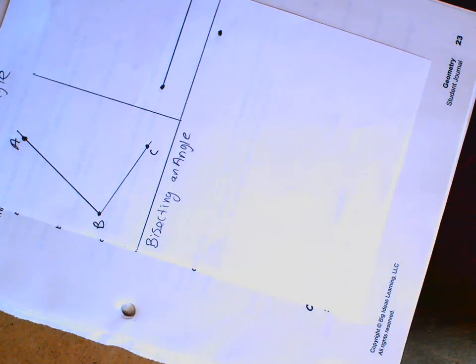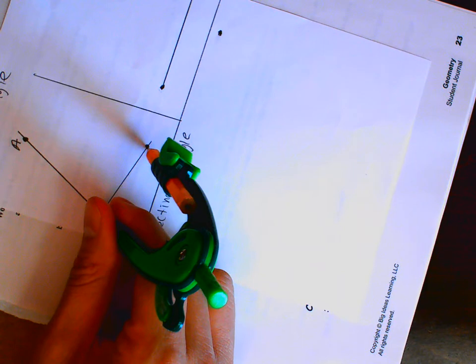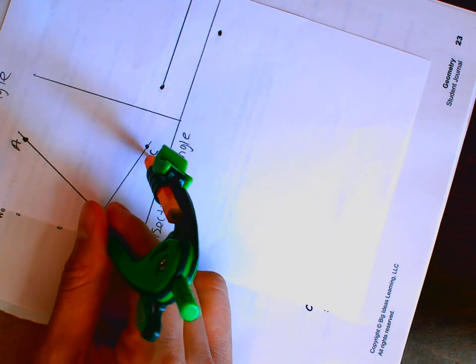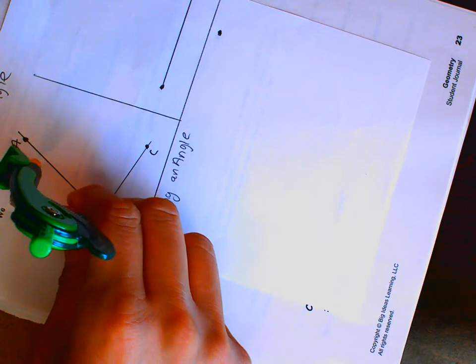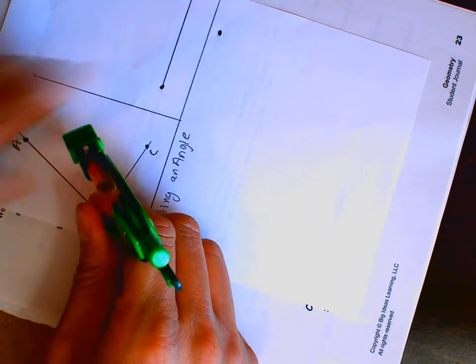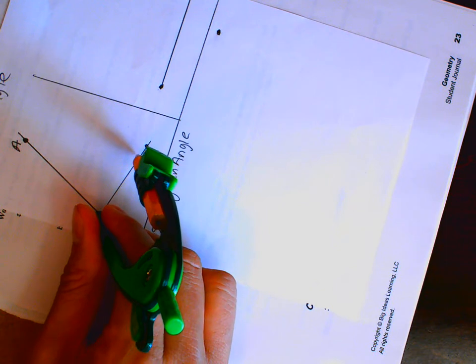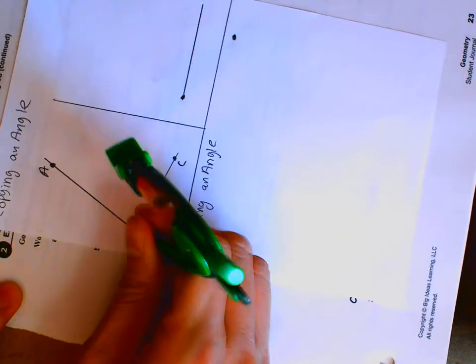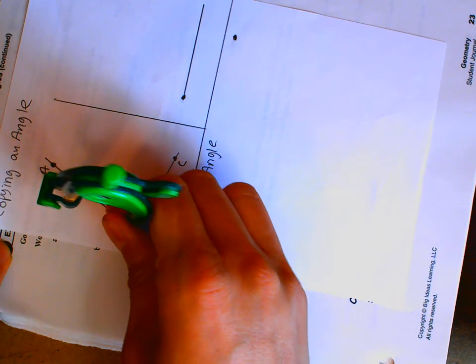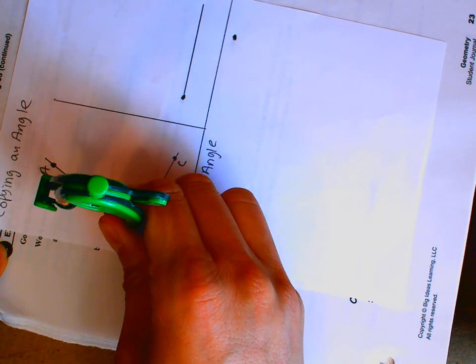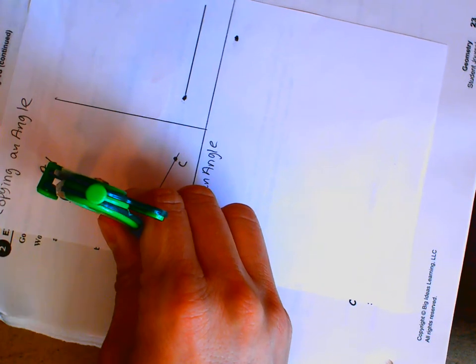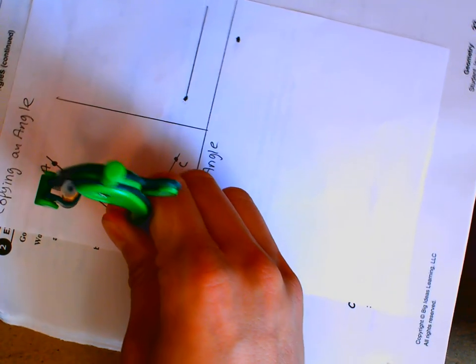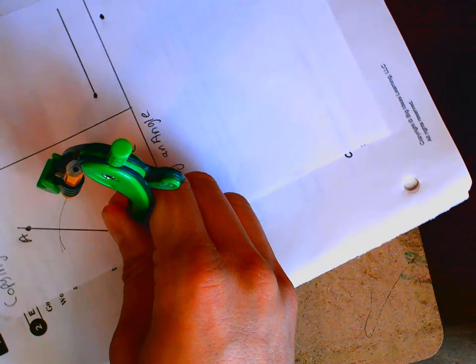Now, from here, you're going to set your compass to really any length. It doesn't really matter, not too open, not too close. Maybe about the size smaller than any of the segments that you have here. Like probably this would be a good size, maybe a little bit smaller. It would work great for this side. I'm going to close it a little bit because I want it to be less than the distance from B to C. So from here, you're going to create an arc that is going to intersect the angle at both places. Now, strong suggestion, put weight on the metal piece and turn the paper, not the compass.